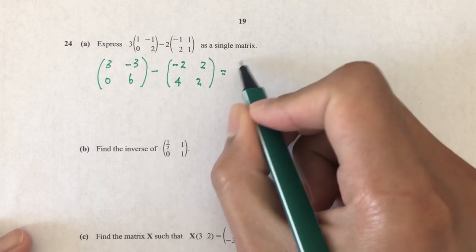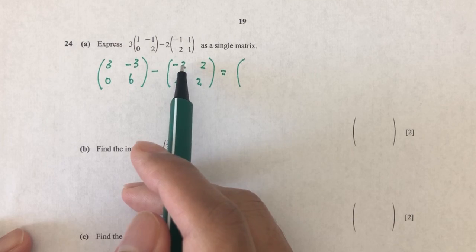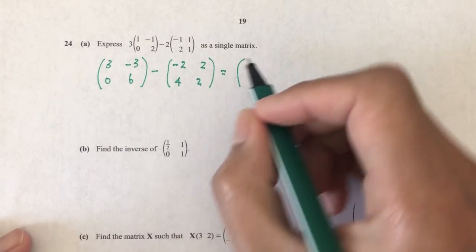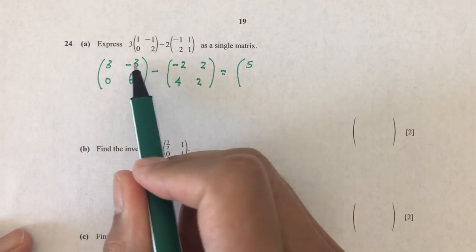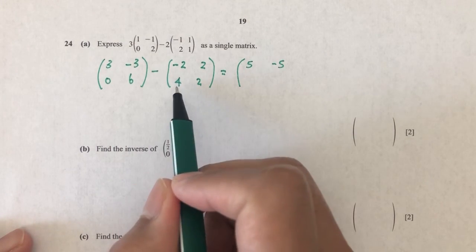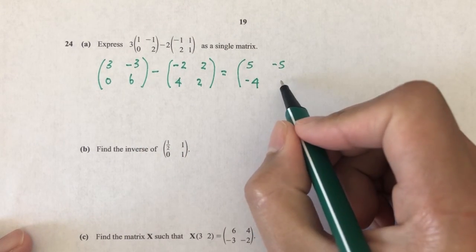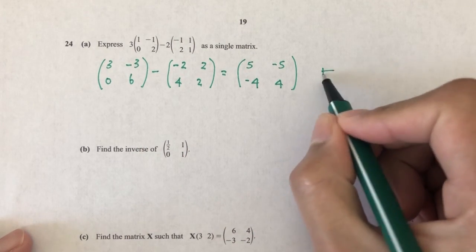Now we subtract. So 3 minus 2 is 1, minus 3 minus 2 is minus 5, 0 minus 4 is minus 4, 6 minus 2 is 4. So this is your answer for part A.